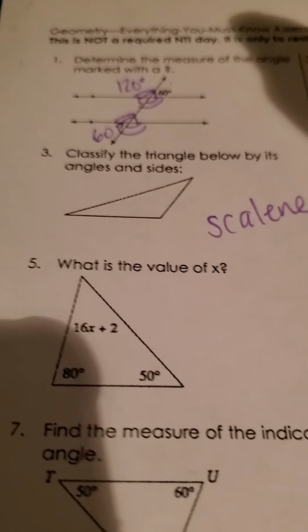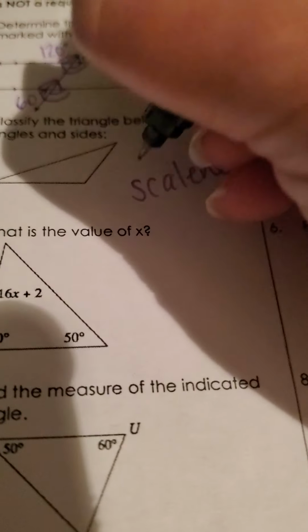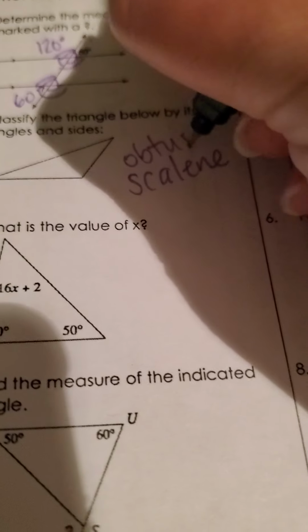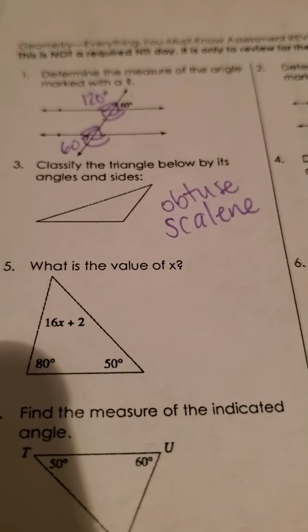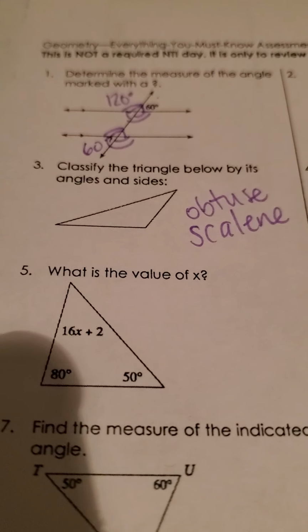All right, then I need to look at my angle because it says angle and sides. I have one obtuse angle. So this is an obtuse scalene triangle. If it has a right angle, then it's a right triangle. And if they're all acute, then it's acute.